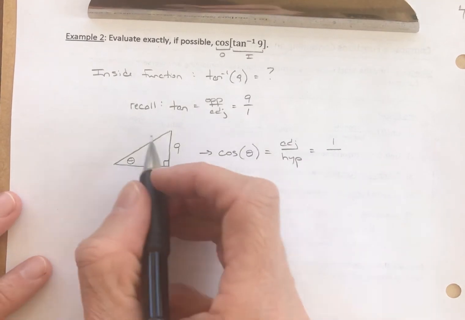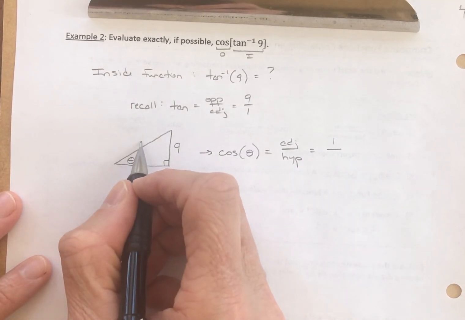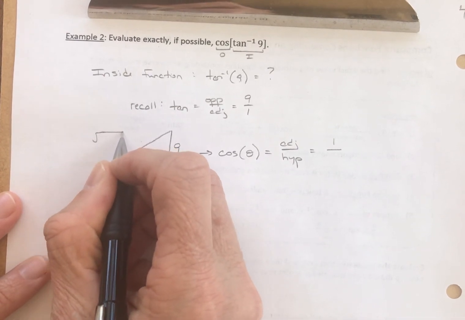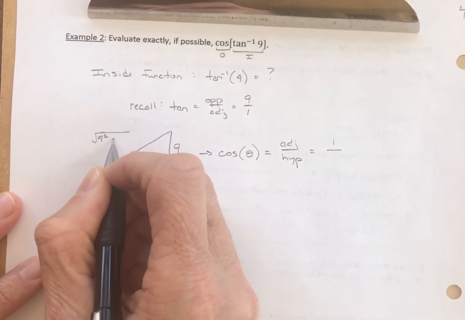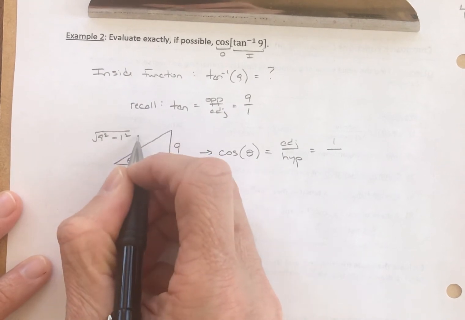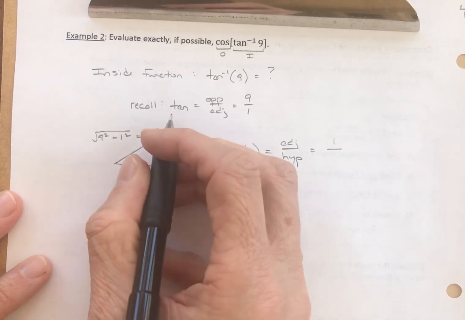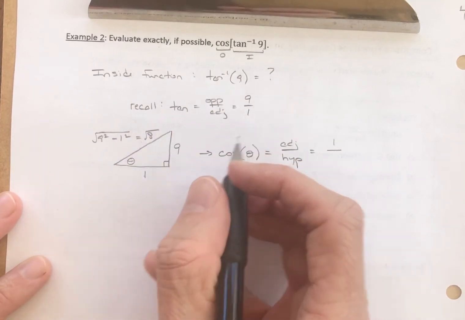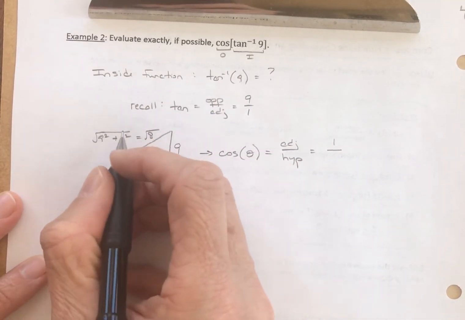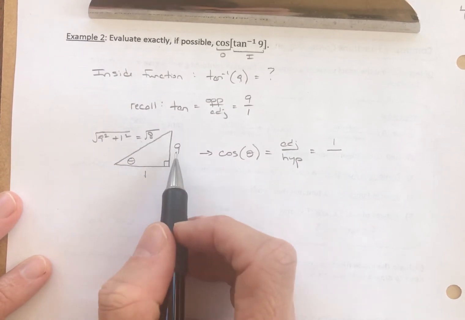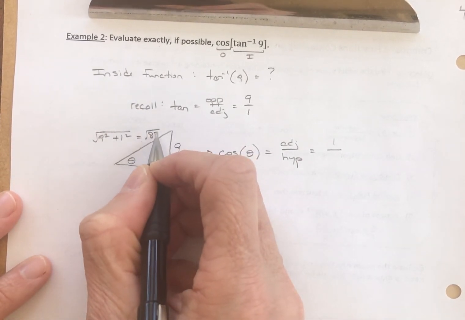I can find the hypotenuse using the Pythagorean theorem. This is the square root of 9 squared plus 1 squared, excuse me, I made a mistake there. The square root of a squared plus b squared is the square root of 82.